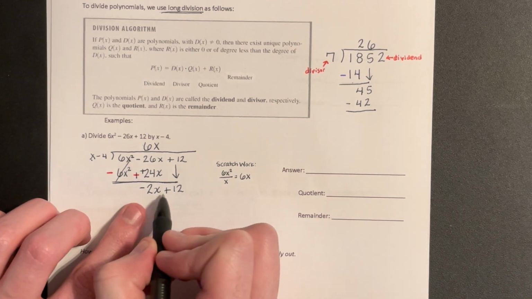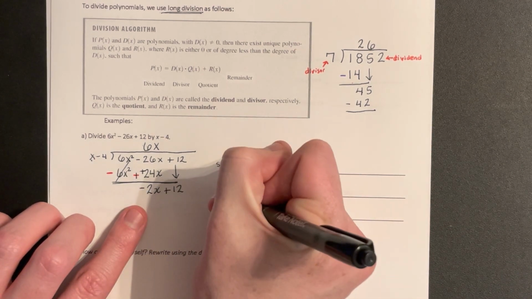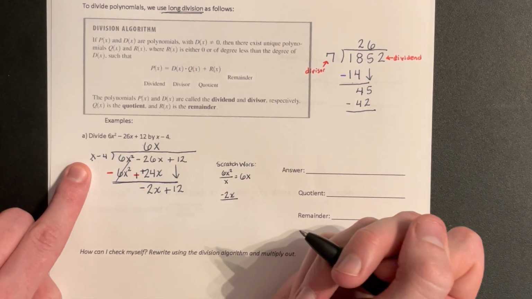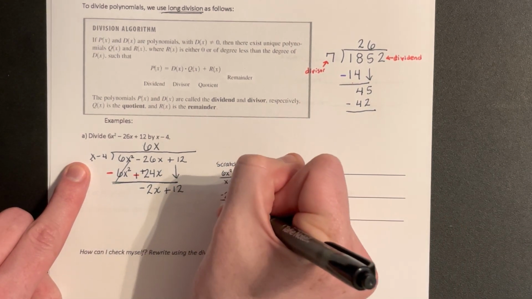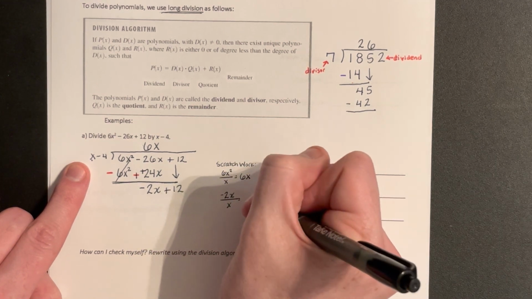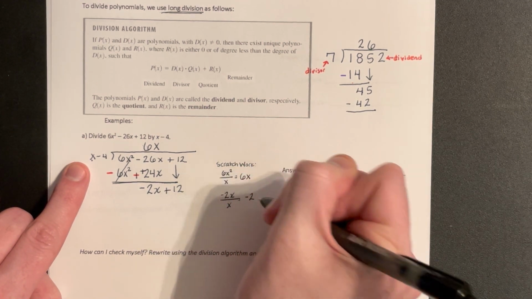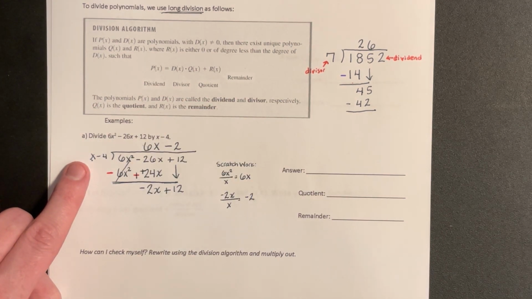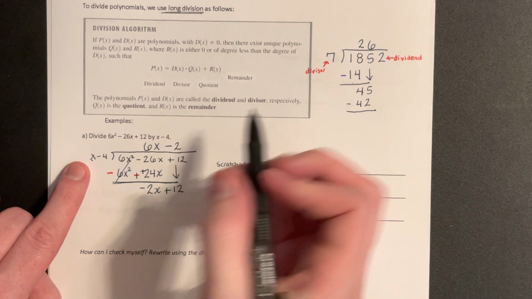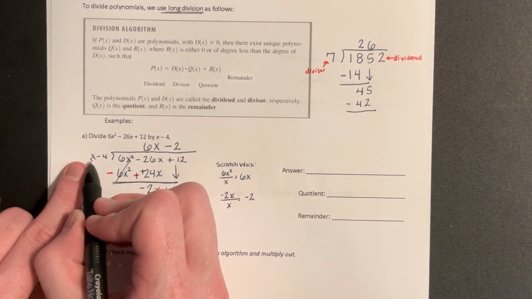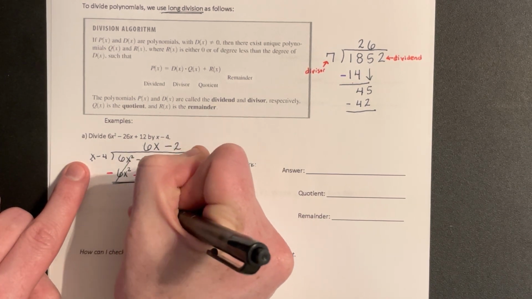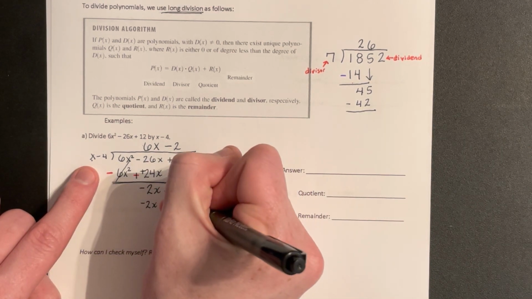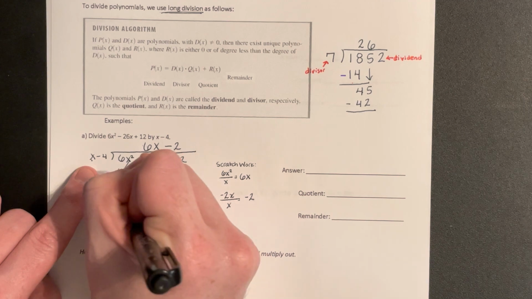I start with the first term, so negative 2x. Negative 2x divided by our first term of the divisor is x. Negative 2x divided by x is negative 2. So that goes up top. That's part of the answer. And then we multiply all the way through. So negative 2 times x is negative 2x. Negative 2 times negative 4 is a positive 8.